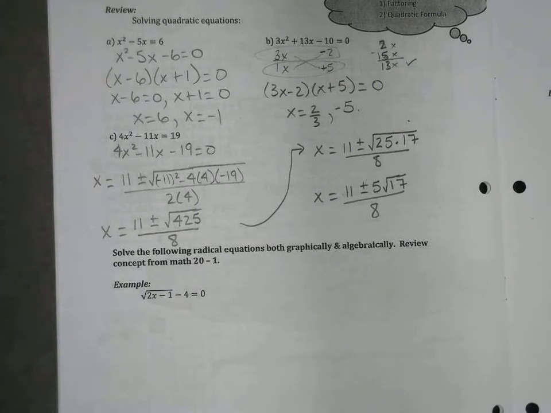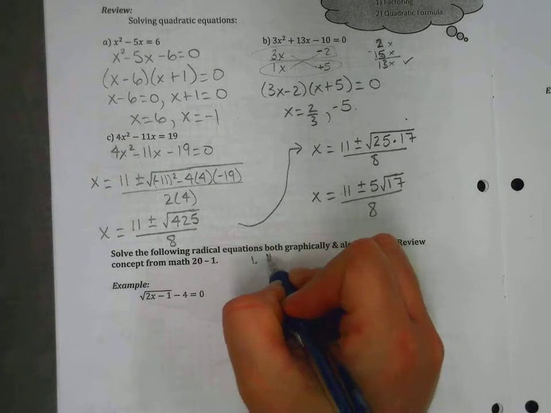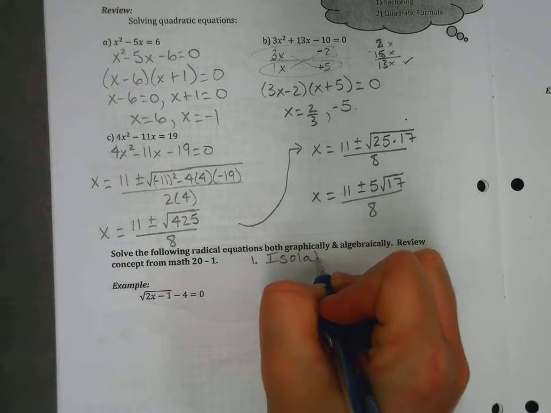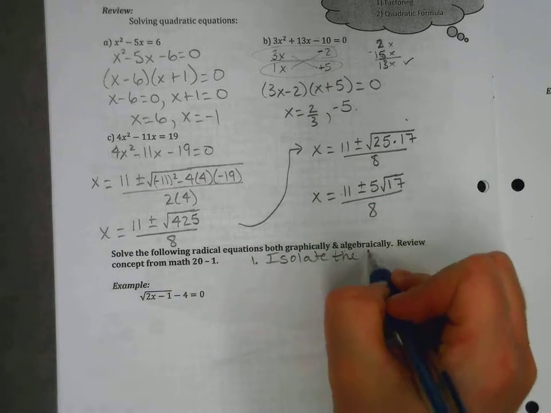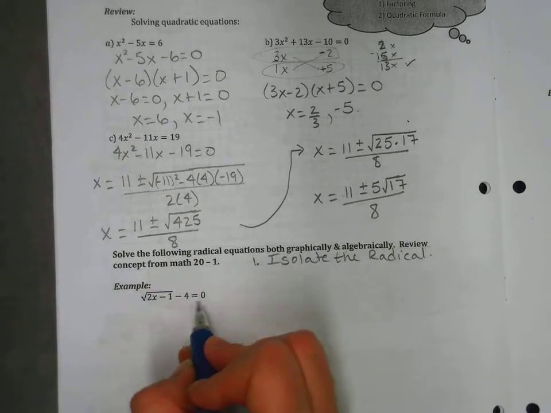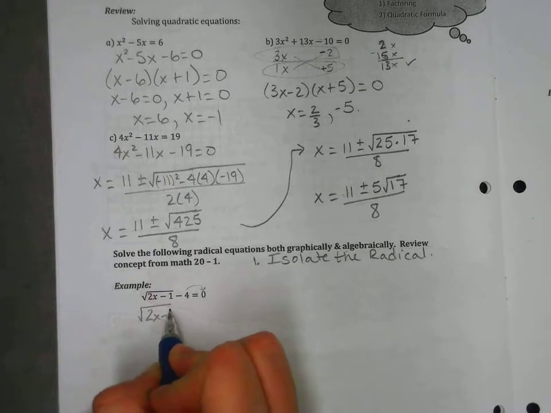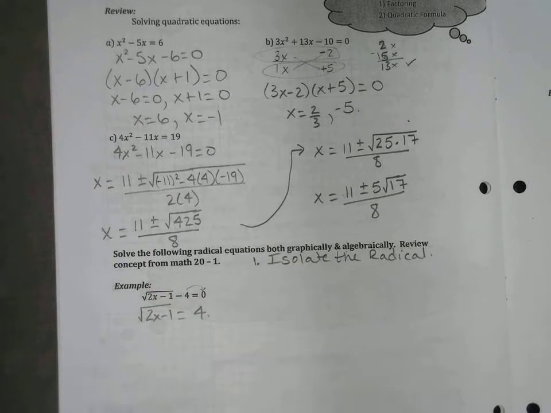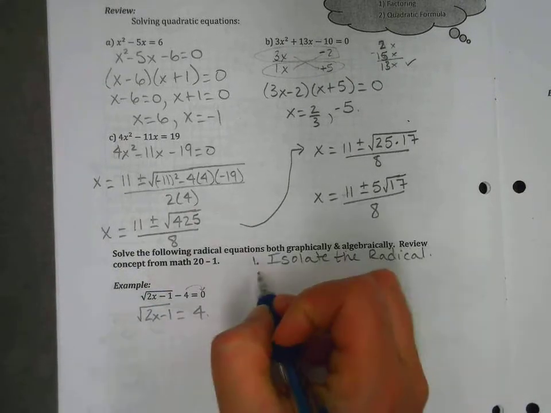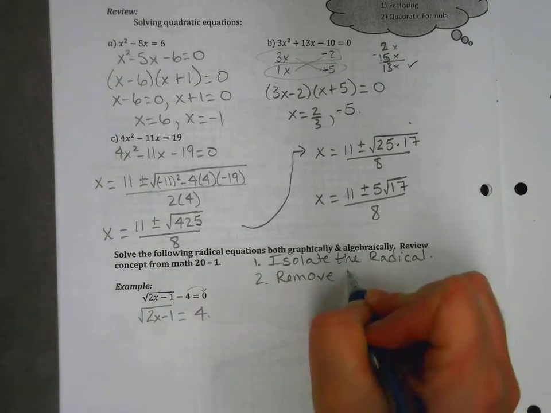So the key to solving a radical equation is, the first thing you want to do is you need to isolate the radical. So what I mean by that is I'd have to move 4 to this side of the equation before I can start to do anything. Okay, after we've isolated the radical, we would want to remove the radical by squaring both sides, right? So to remove radical.